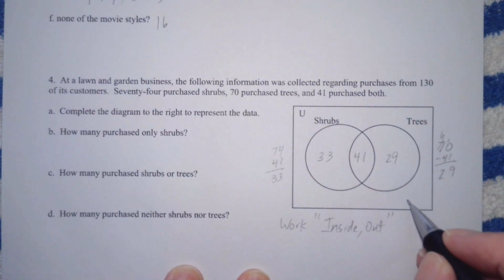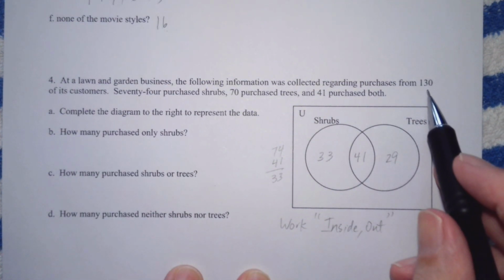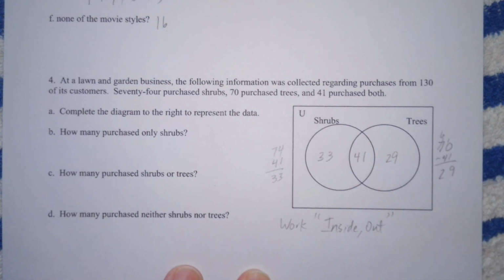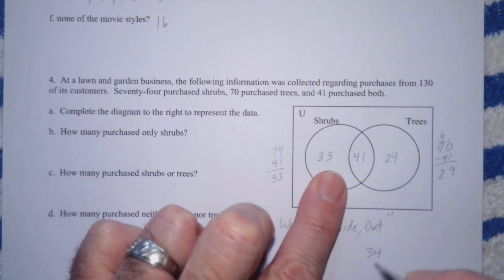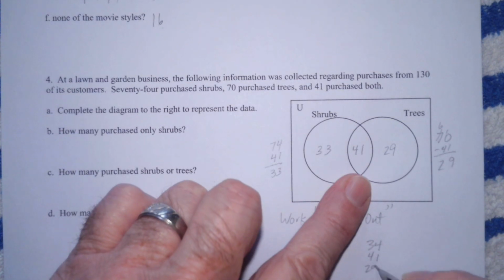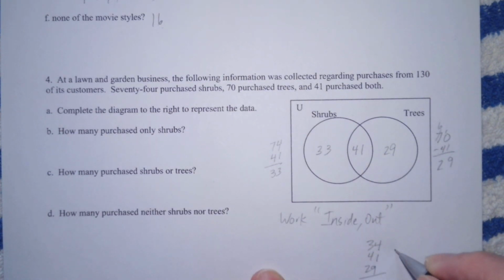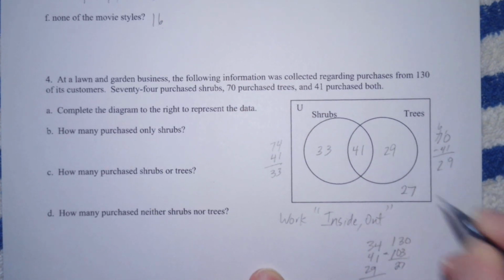Now don't forget, we need to figure out how many are out here. Notice 130 customers were where the information was collected. So there's 130 total people. So we have 33 plus 41 plus 29. If you add those up, you get 103. And I want to subtract that from 130, and you should get 27.